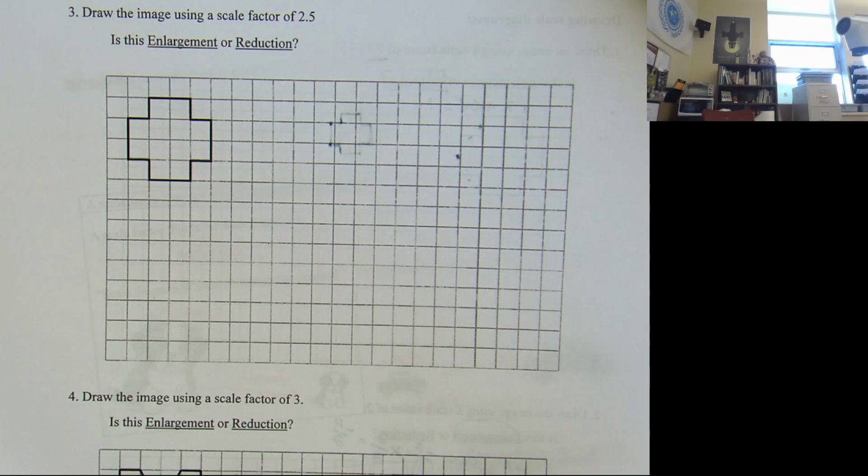What's up? What'd you get? No, it's not 5. No, it's not 5 everywhere. You take the length, you multiply by the scale factor. So this is 2. 2 times 2.5 is 5. So 1, 2, 3, 4, 5. That's great. This is only 1. So what's 1 times 2.5? From here, this is the top side. We're only going to go down 1, 2 and a half. Right there.